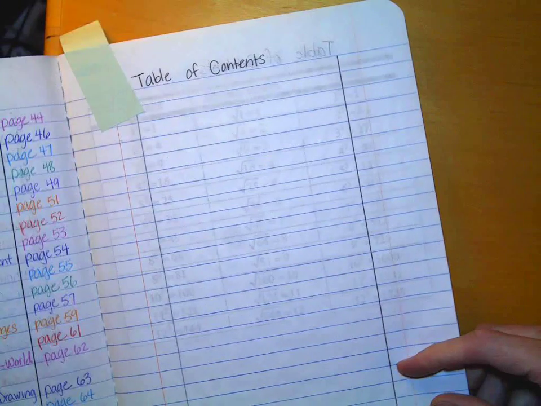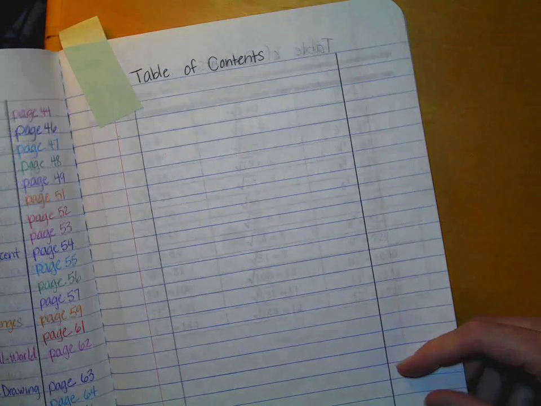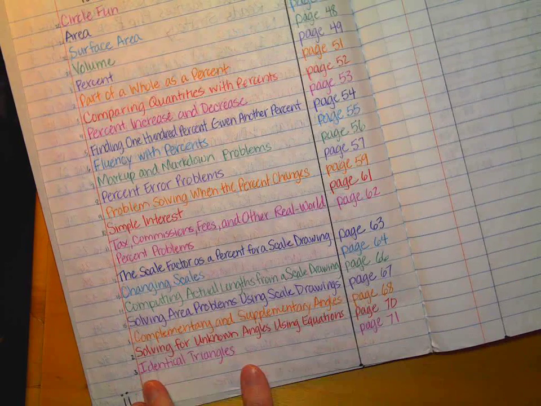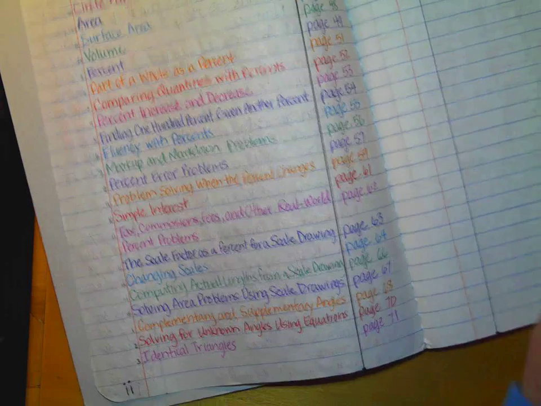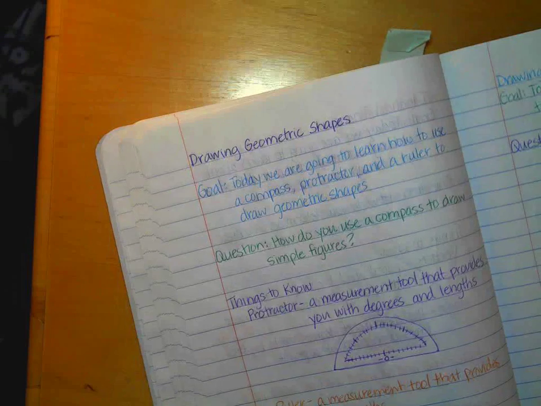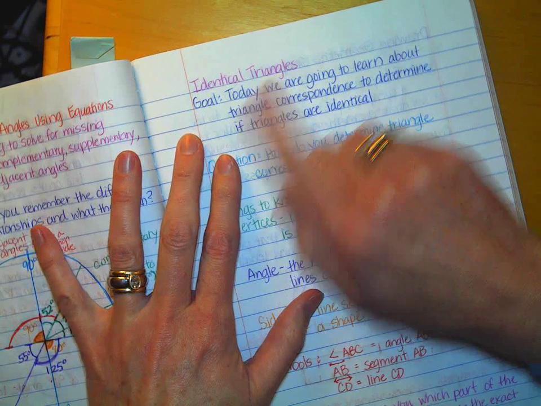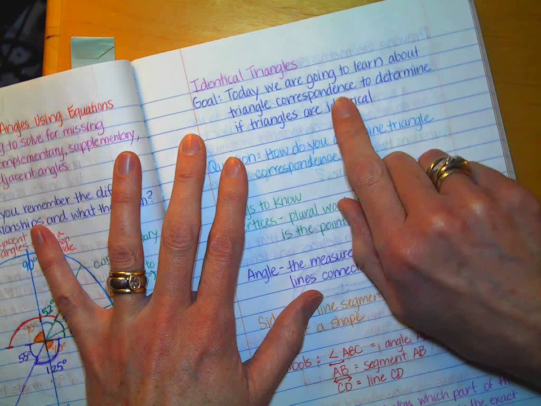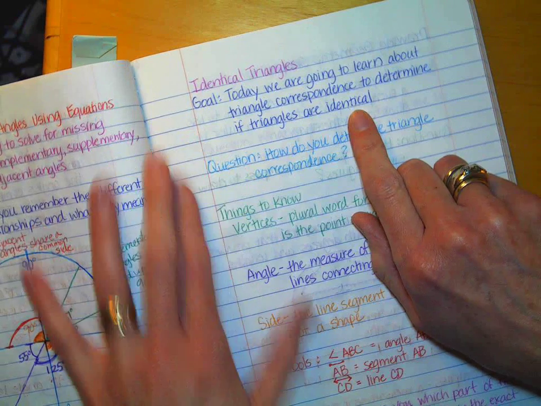We are still working in Module 11, and we are starting Lesson 3, called Identical Triangles. You can find this on page 71 in my notebook. So let me turn there. Okay, page 71. So identical triangles. The goal for today: we are going to learn about triangle correspondence to determine if triangles are identical.